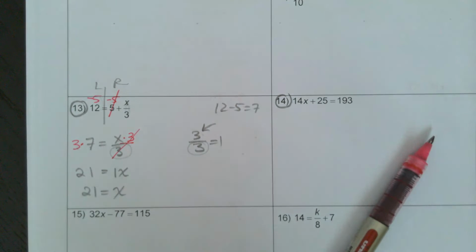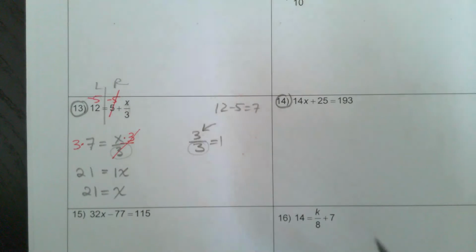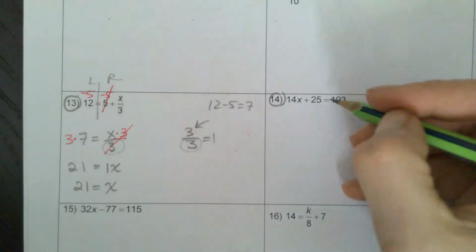It's just when you're first learning how to do this, it's always easier to put your variables, your letters, on the same side, because it just makes it easier for you. But then as you become more experienced doing these questions, it doesn't matter which side you actually have your letter or your variables on. So let's do this one.